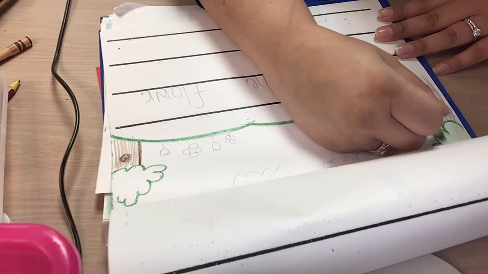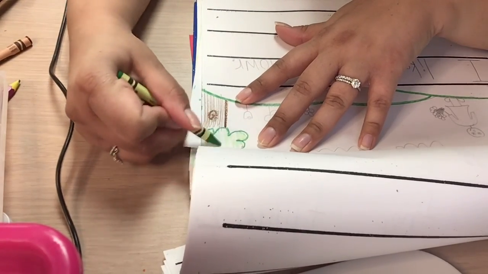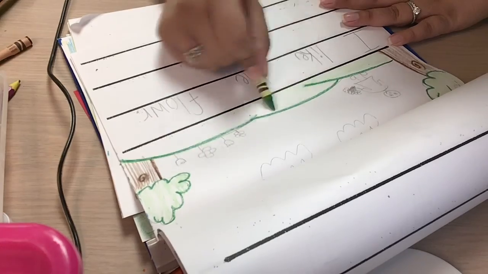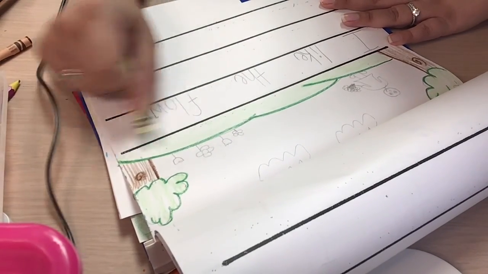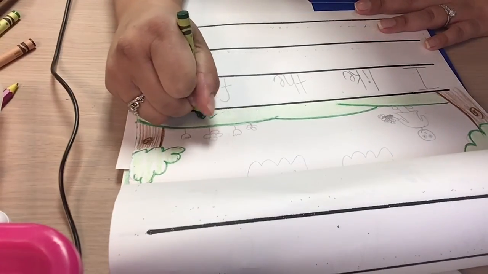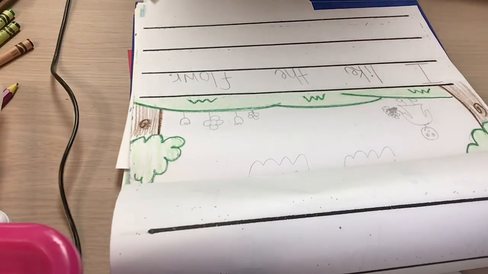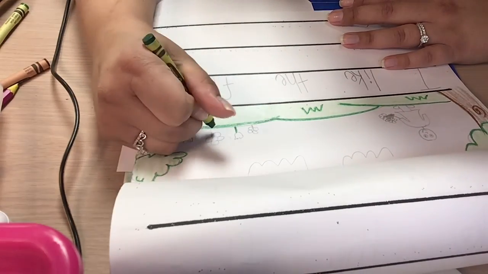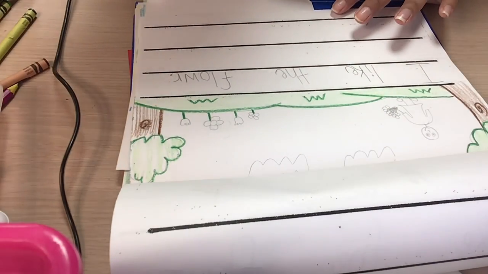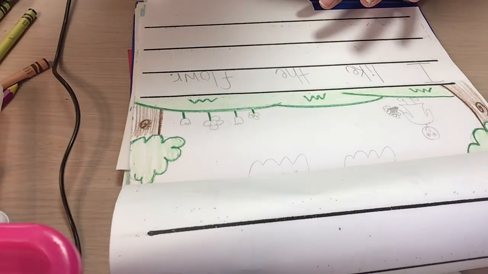That's a nice shade of green, I gotta say. No, that yellow is just too neon.